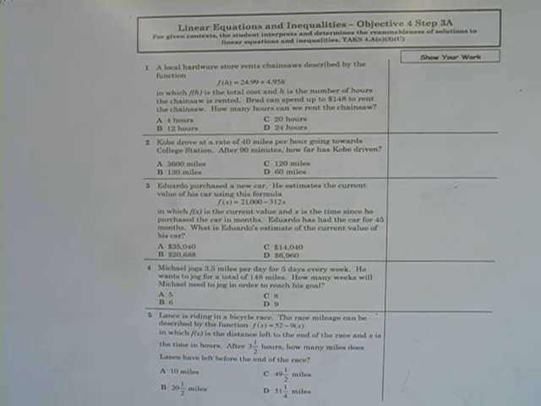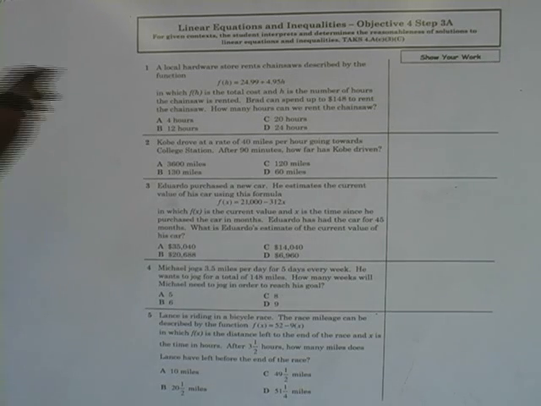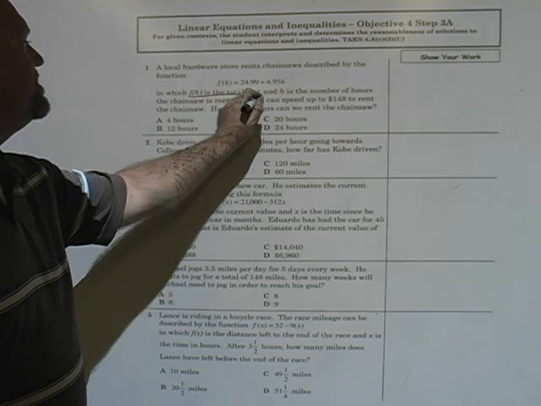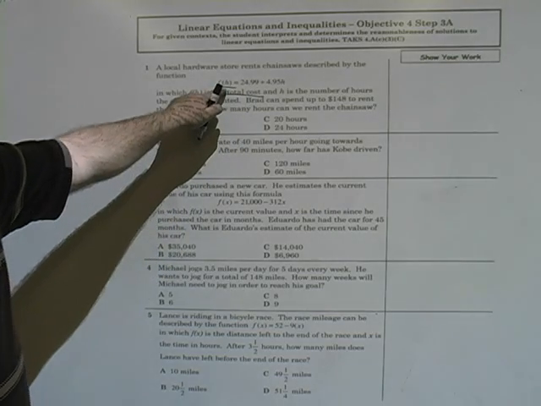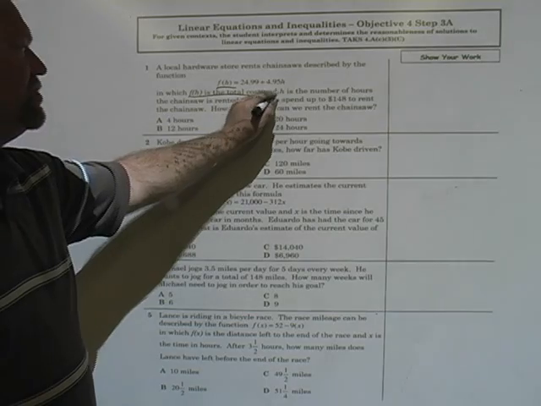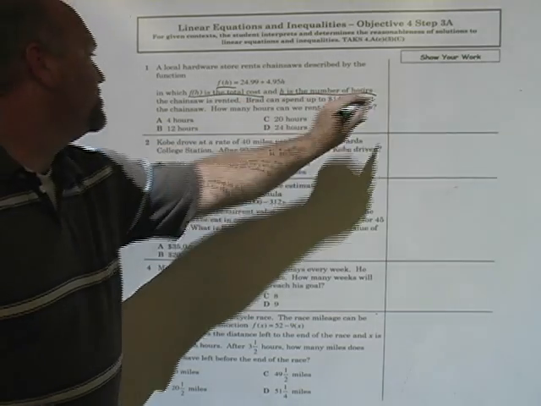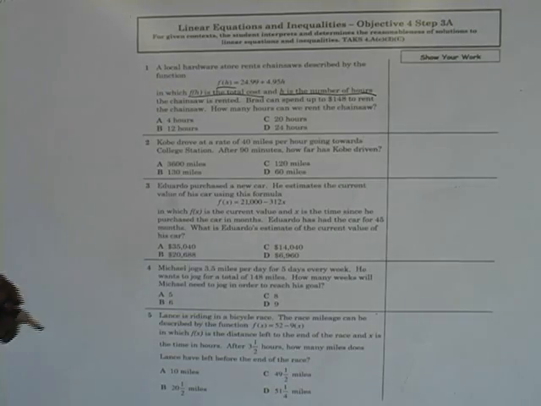Number 1 says a local hardware store rents chainsaws described by the function. We're given a function in which f of h is the cost. That's the total cost. So cost is out here, and h is the number of hours we rented the chainsaw.